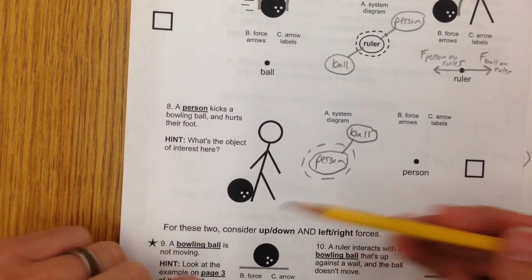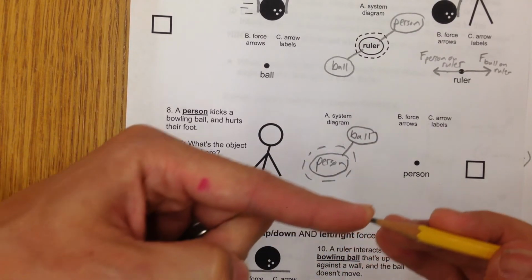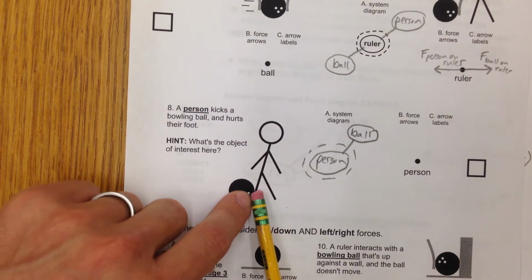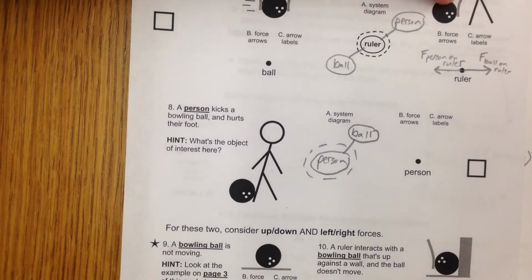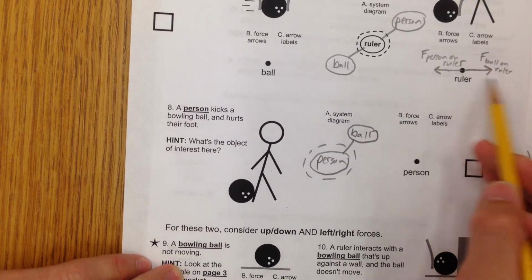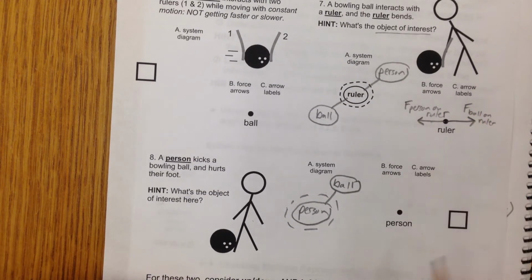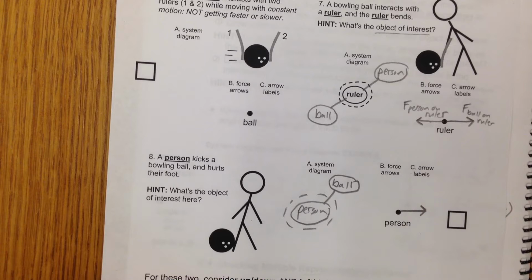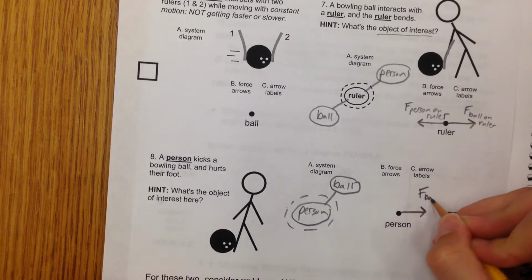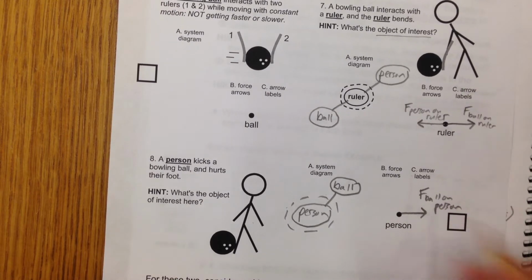That is, the person kicks the ball, and the ball kind of is there to stop the foot. So if this was a ruler instead of a person's foot, it would be that situation that we saw on the previous page, where we know that the ball is actually pushing that ruler. So we knew this has got to be F ball on ruler to the right. That's why the ruler is bending. I'm going to assume the same thing here and say F ball on person is pointing to the right.